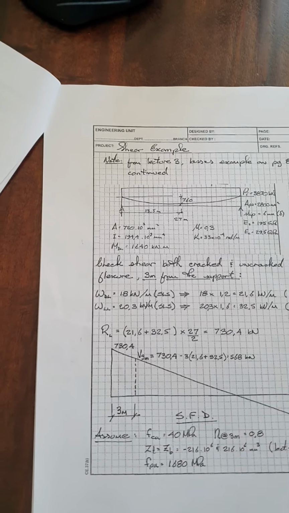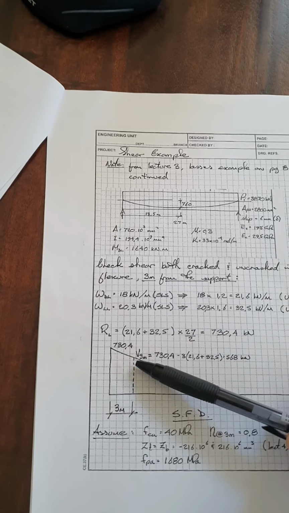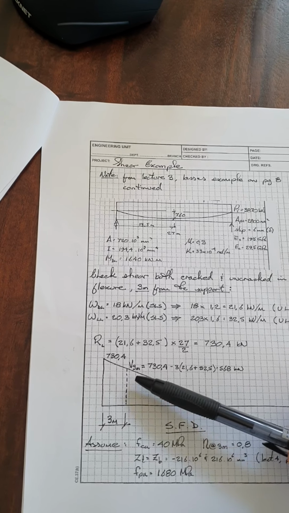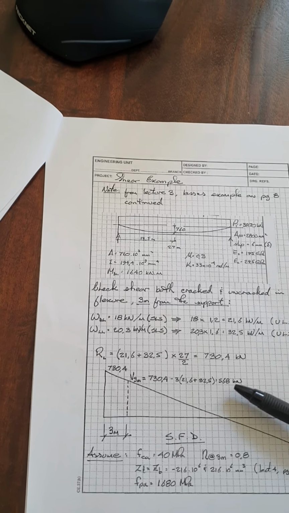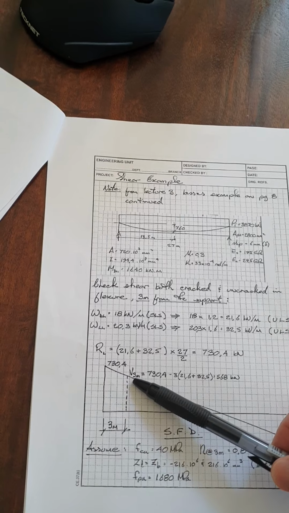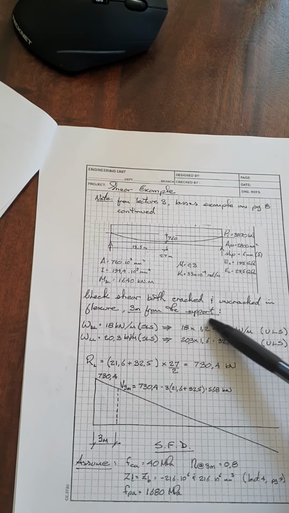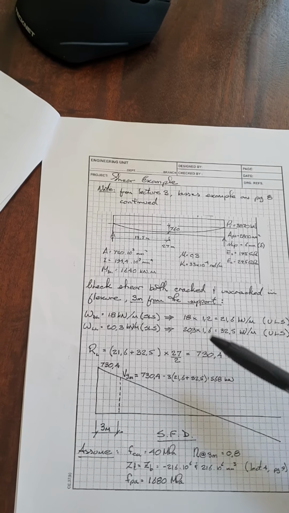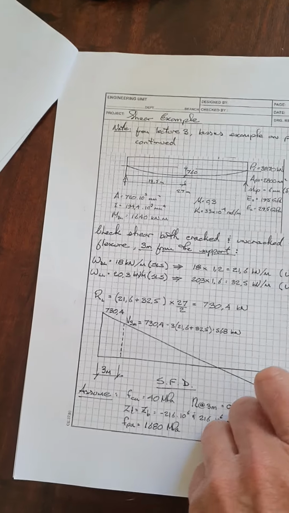So over here is our shear diagram. We can see that we've calculated our shear 3 meters from the face of the beam. There it is, 568 kilonewtons. And bear in mind, once again, like I said, that is an ultimate limit state. You see, we've factored. Just bear that in mind. All right, let's move on to the next page.